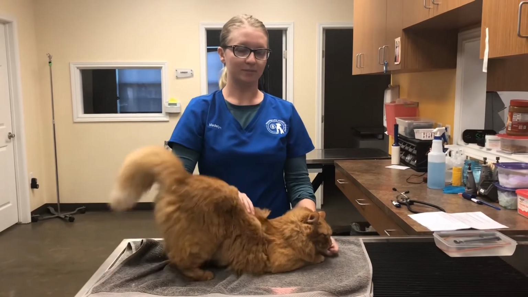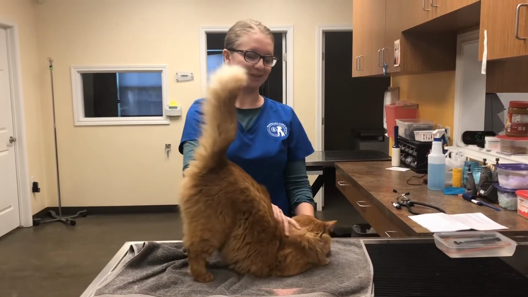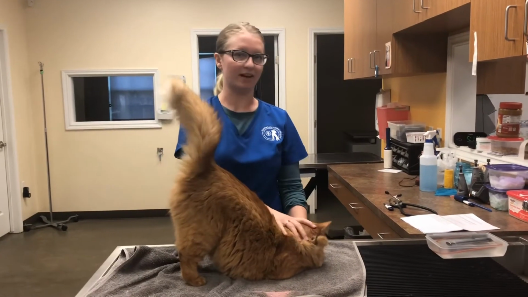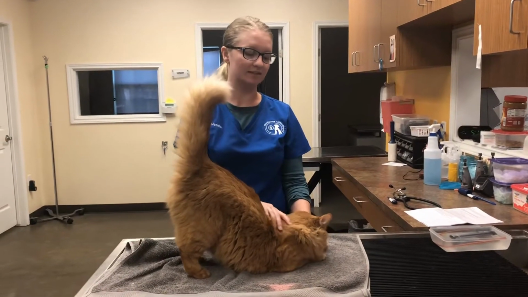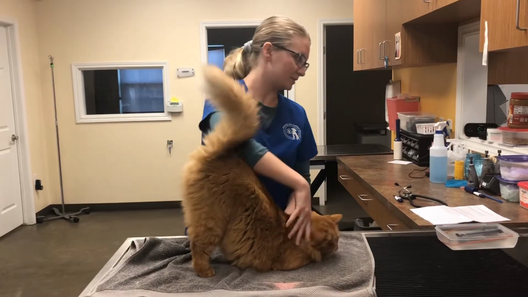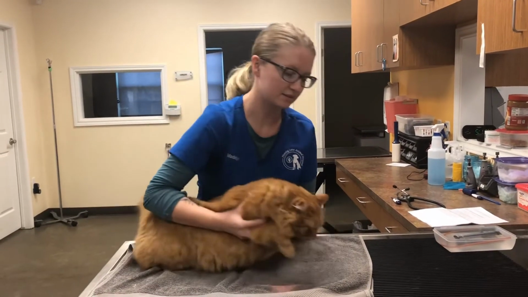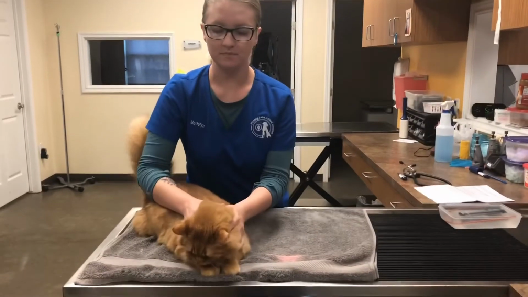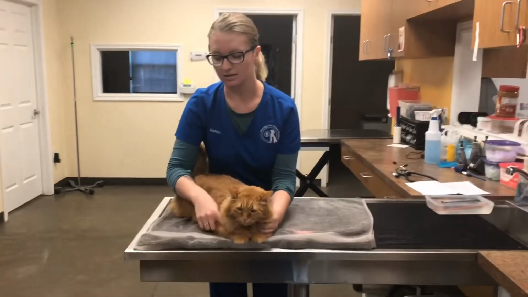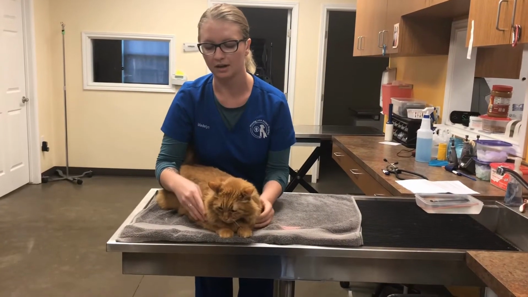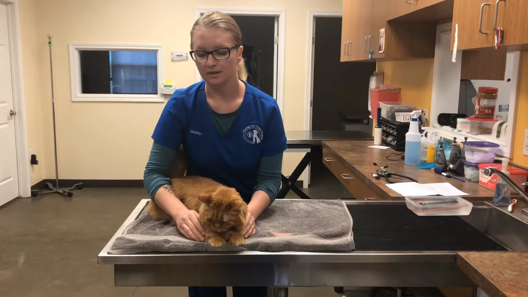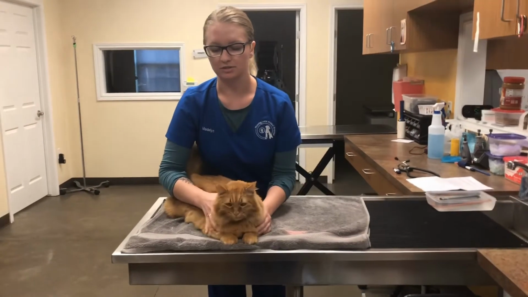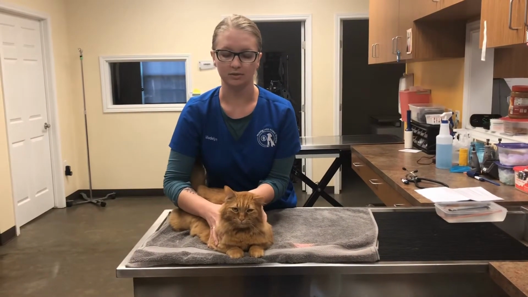Okay, now we will be demonstrating restraint for blood draws on a cat for the cephalic, jugular, and saphenous veins. The first one that I'm going to demonstrate is the cephalic. So we'll have our patient sternal, and the cephalic vein runs along each front forelimb here on the dorsal aspect of the limb. So what I'm going to do is keep my patient sternal, restrain him with one hand, so I'll do a light scruff.